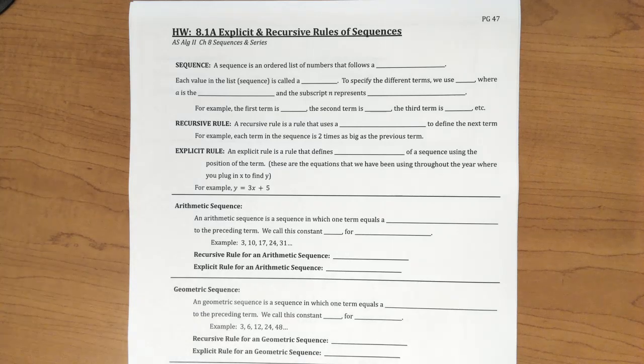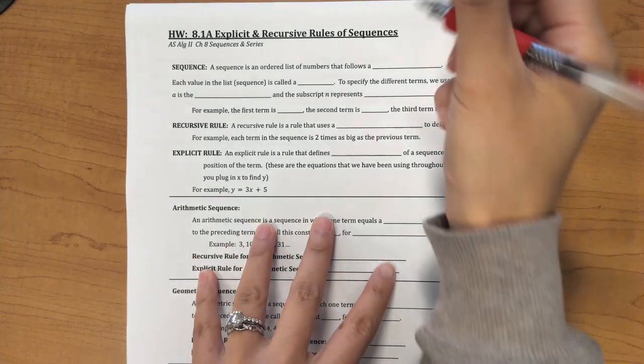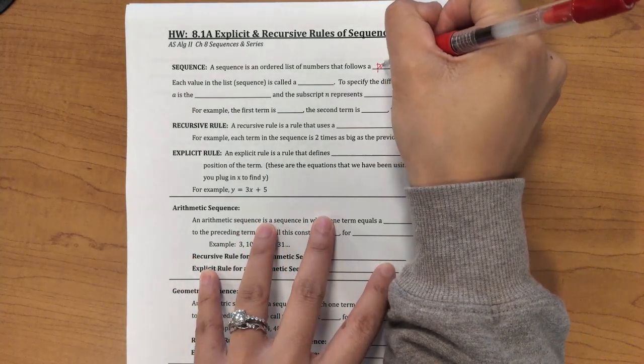Hi guys, today's lesson is on our first section of chapter 8, sequences and series, and this is a section on explicit and recursive rules of sequences. So the first thing we should do is define a sequence. A sequence is an ordered list of numbers that follows a pattern.